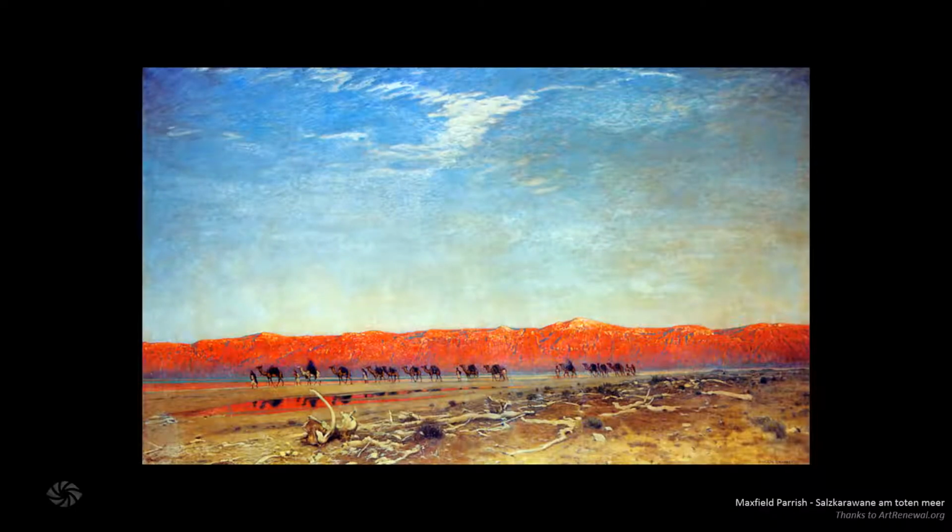But that's not to say that bright saturated colors are all bad. In this example, you can see that your eyes are automatically drawn to the red, bright mountains in the background there. That was deliberate. That can be used as a compositional element. So your eyes are following back and forth along the same path as the camels are traveling.